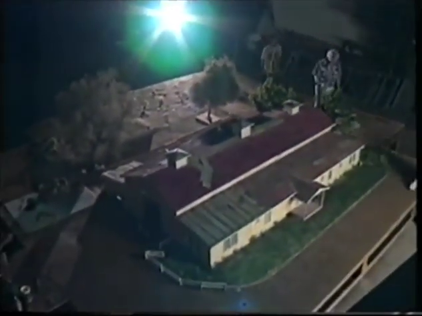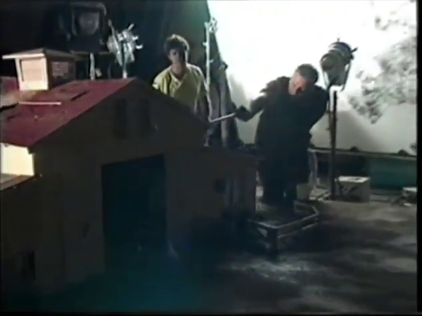Forced perspective almost always involves miniatures. For the scene in which Daryl Hannah falls and crushes a barn, Gene and his crew have built a second miniature barn set made of balsa wood.